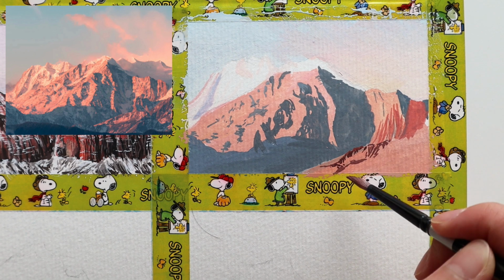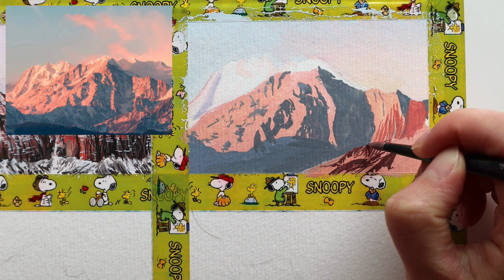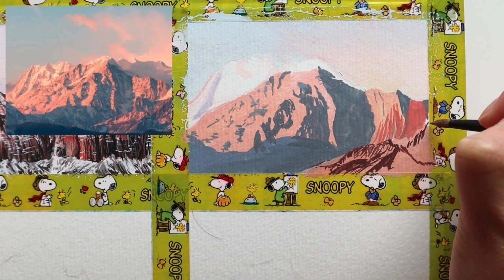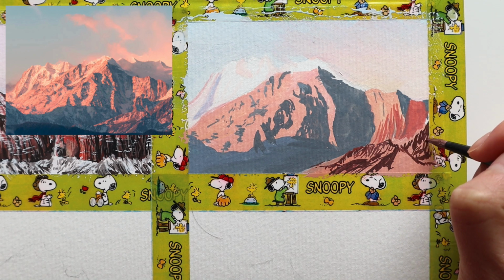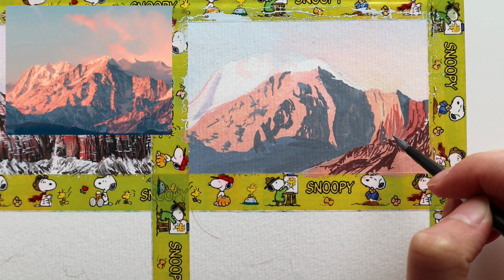So these are a few of the things that I'm looking for or noticing when I'm studying from this reference photo. I'm just looking for the light source and trying to see which areas might be lighter, which ones are darker, and really focusing on the values.